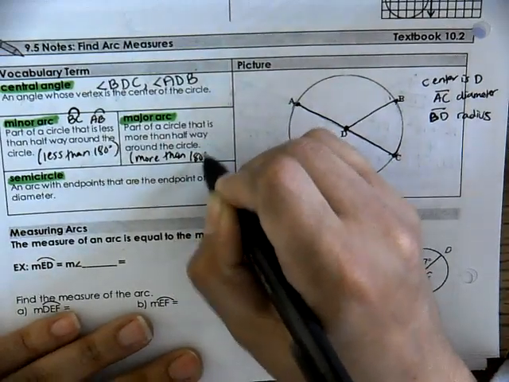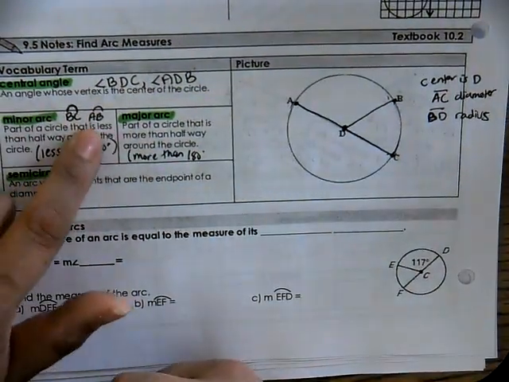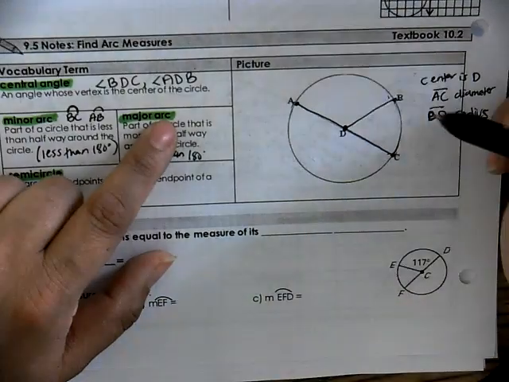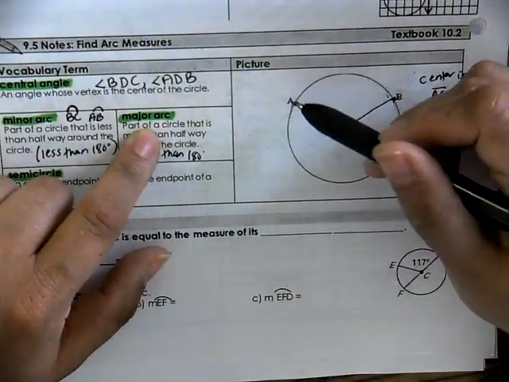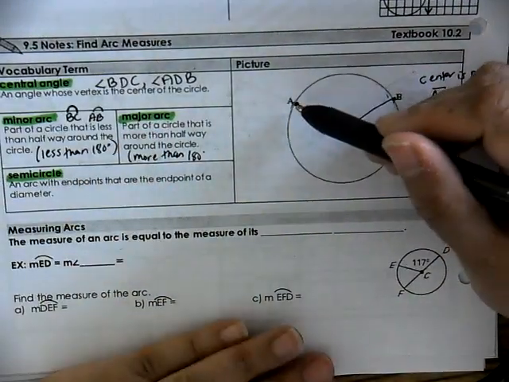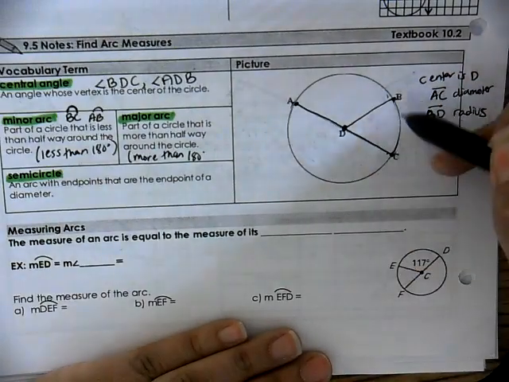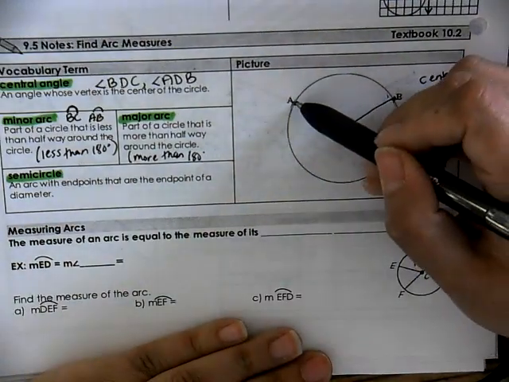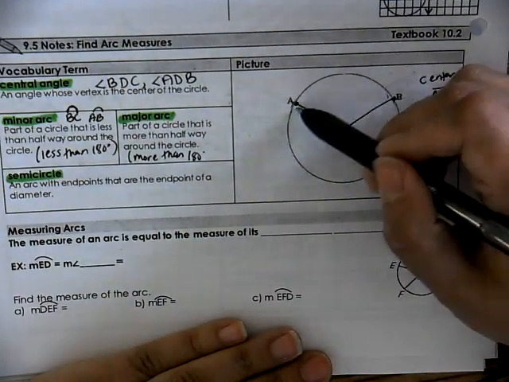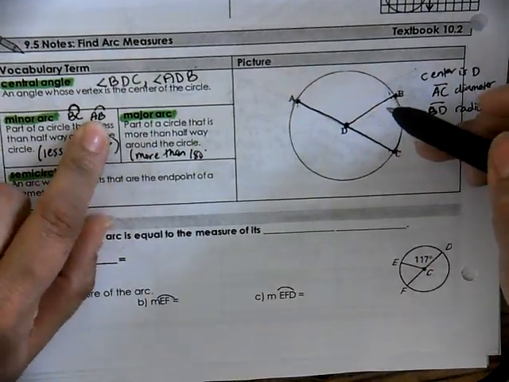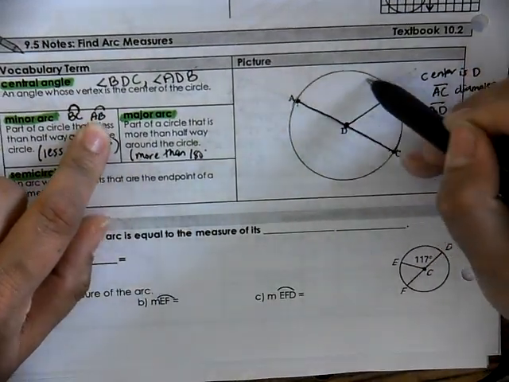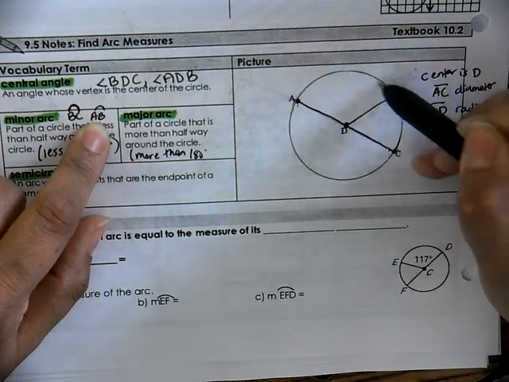Now, so far we've seen two letters that created these arcs. You can even do three letters, depending on how you're trying to go from here to here. If I want to go from A to B, usually we take the closest way. So when I say arc AB, it's referring to this amount right here, which is a minor arc.